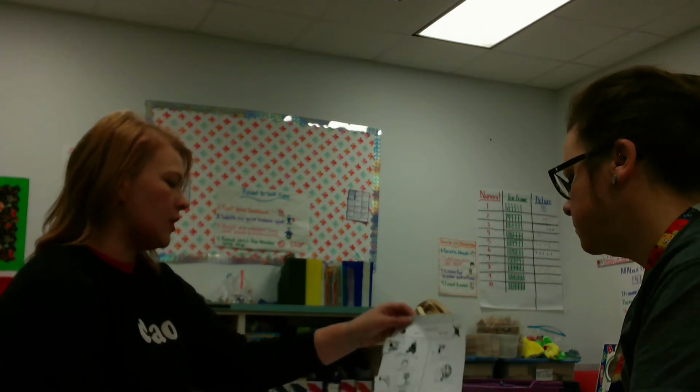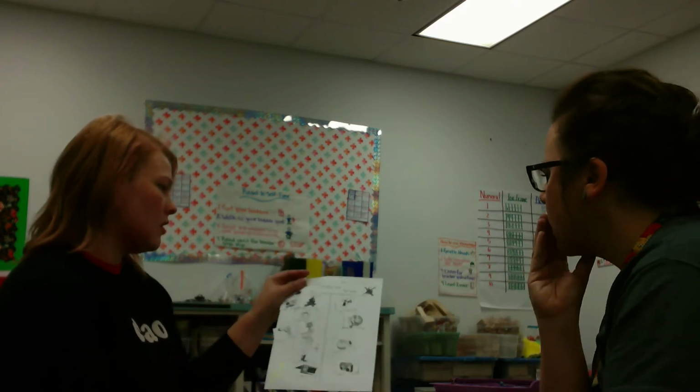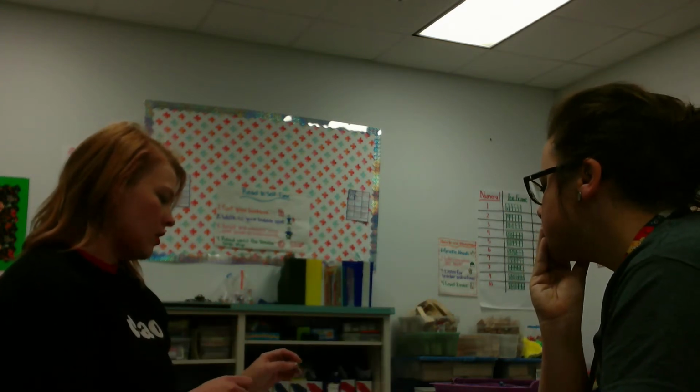And this isn't for light, but this was a sort that they did together as partners, where I had individual pictures of something that might produce heat and something that wouldn't, and they discussed each picture to figure out together what the source was. We had discussed this first as a class on the smartboard, and then I gave it to partners to work on together, and then we did something individual.